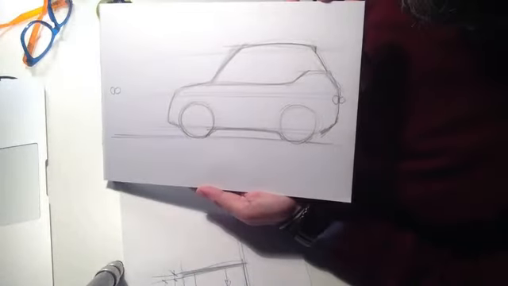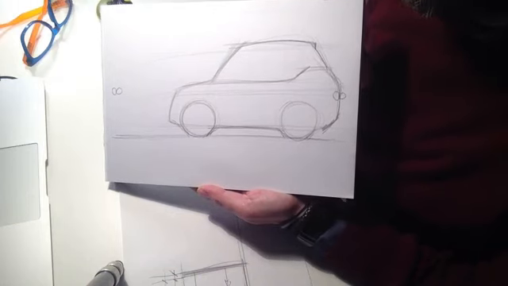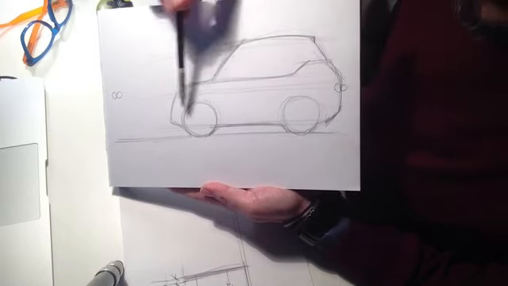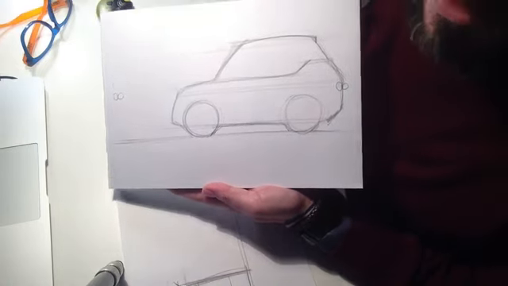Can you see it? Now, there is one thing we can see: the back, compared to the front, is a little bit too long. We'll try to fix that.